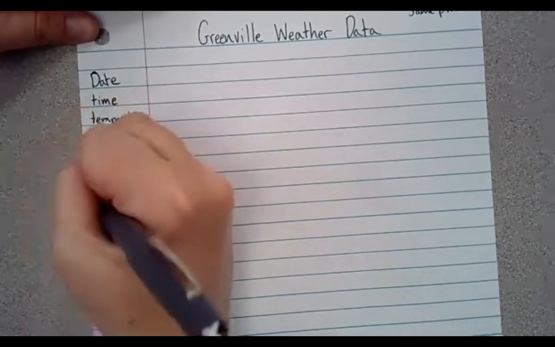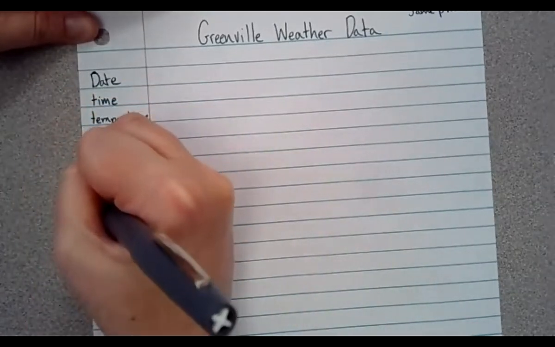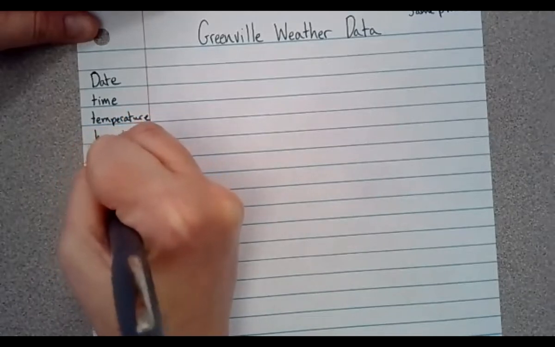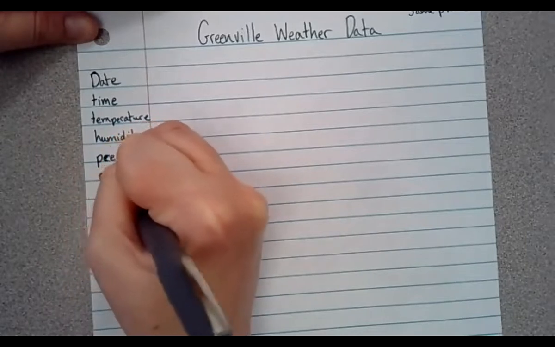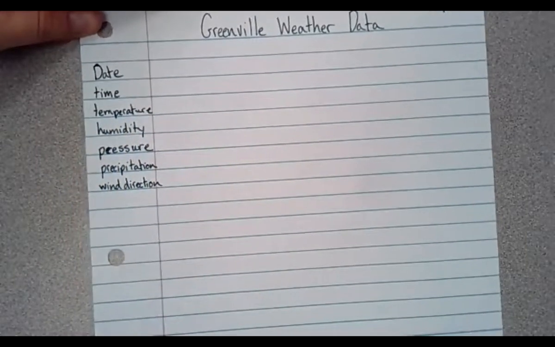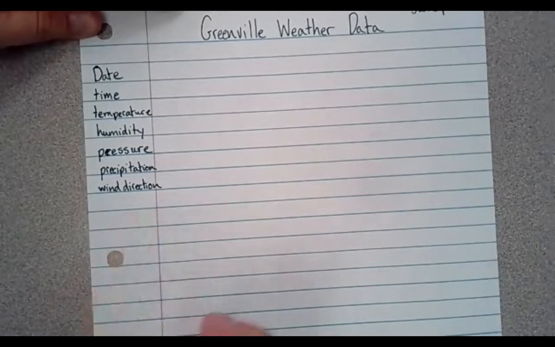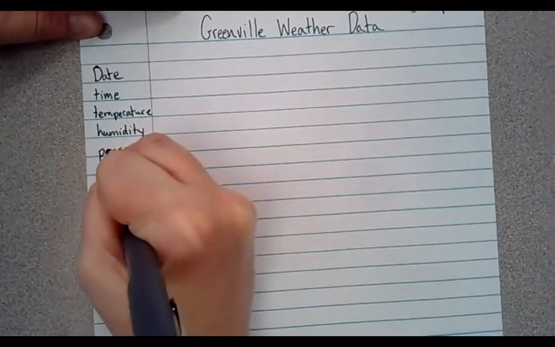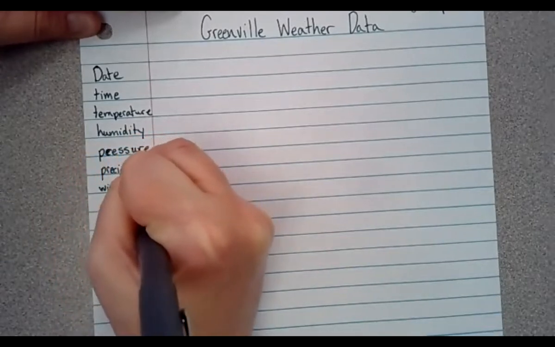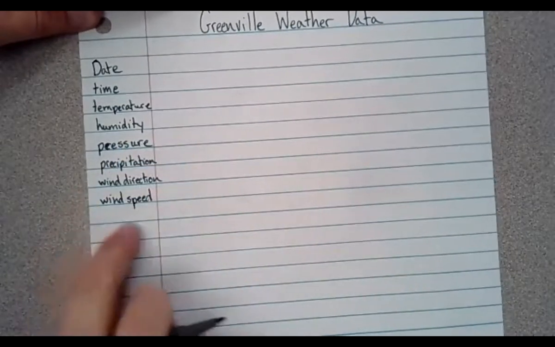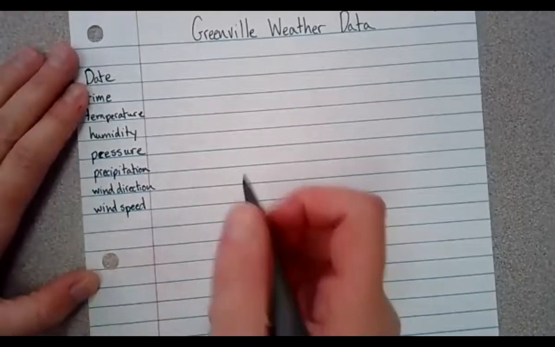Then you're going to put the wind direction. Which way is the wind coming from? Next, you're going to do wind speed. And the last, I think that will probably do it.